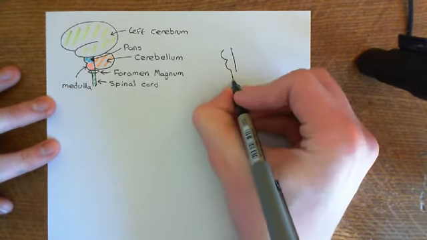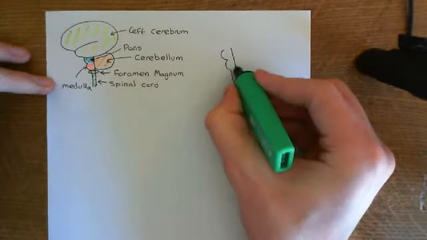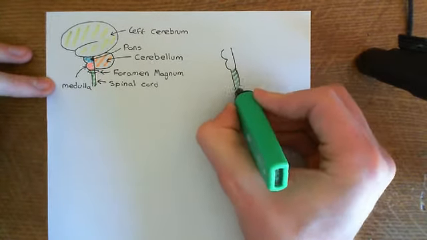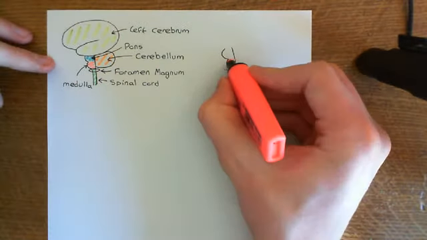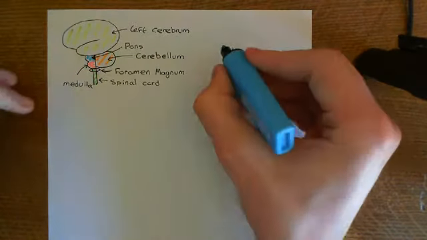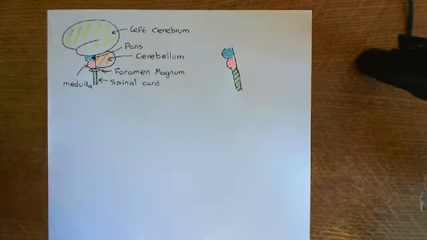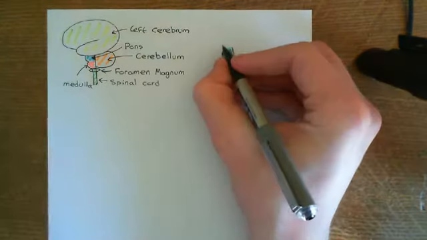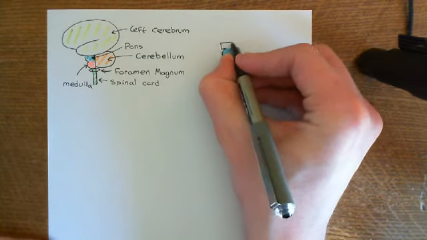So here is the spinal cord. I'll colour code everything. So here in green, this is the spinal cord. Then above the spinal cord, what we have is the medulla, here in red. And then above the medulla, you have the pons, now that we're showing the full pons there. And then above the pons, the final portion of the brainstem is a section known as the midbrain.